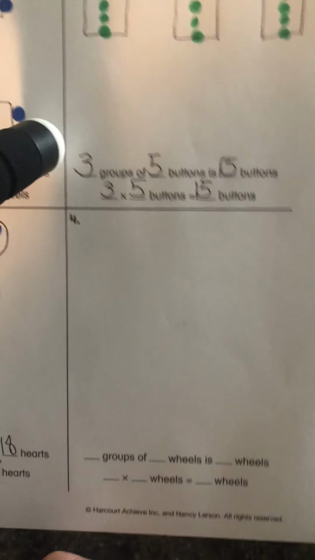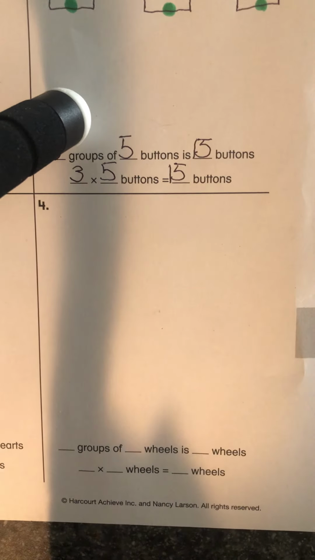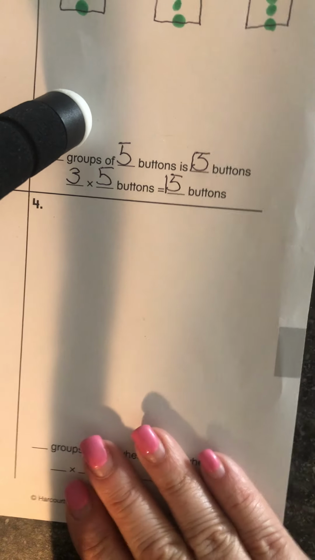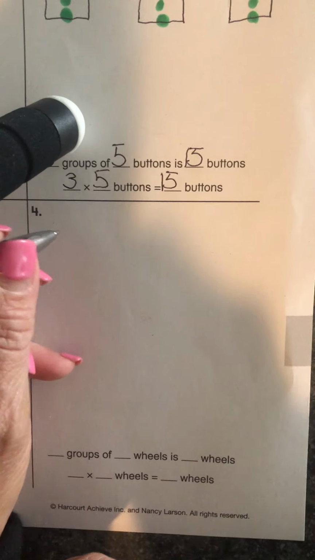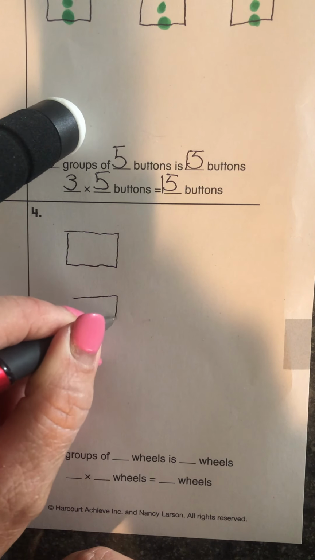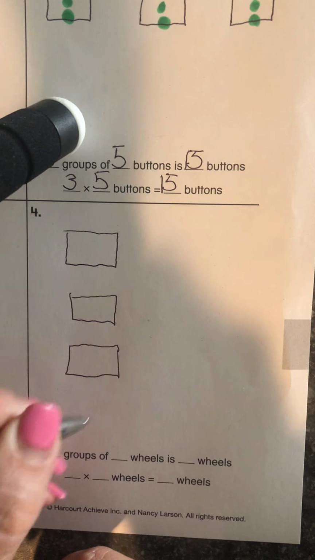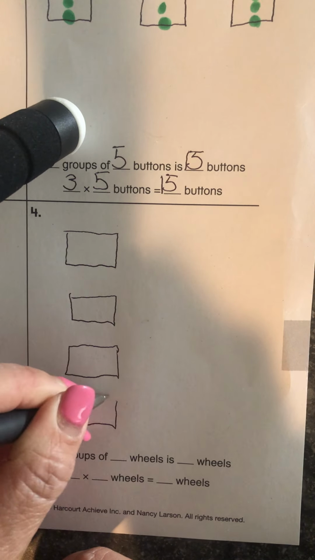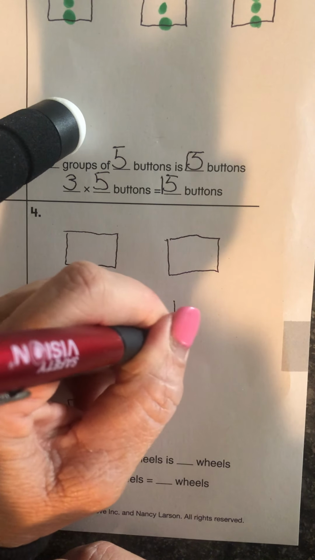Okay, let's do the last one together. I'm remembering to move it over this time. Okay, this time we are going to make a story that has bicycles in it. And it has 8 bicycles. Now, when I'm drawing my picture this time, I'm going to make it more like this. Rectangle, rectangle, rectangle. There's 4. And I'm going to do 4 more to make 8 bikes.